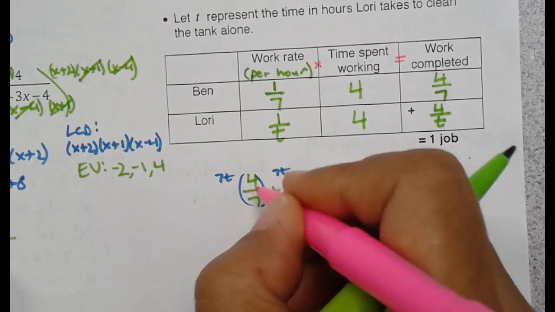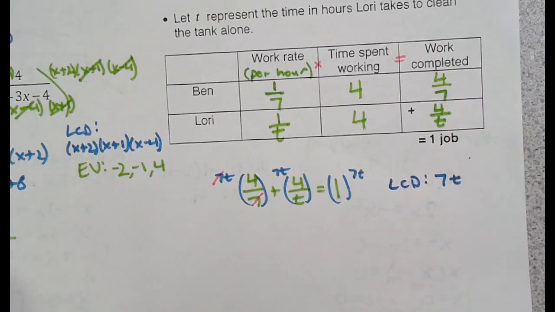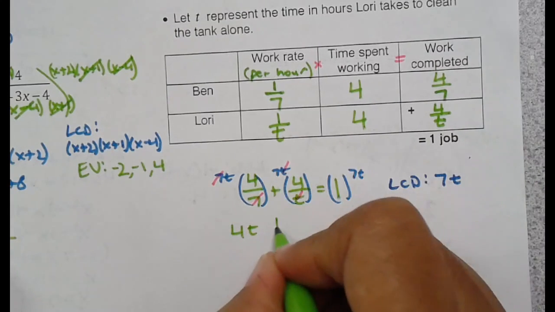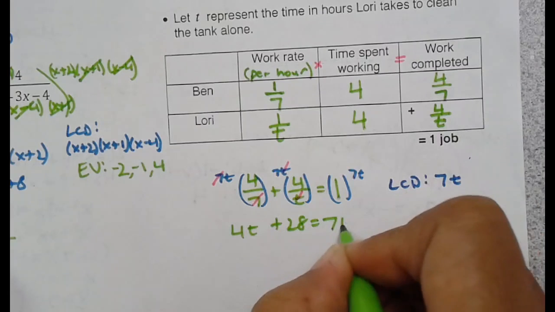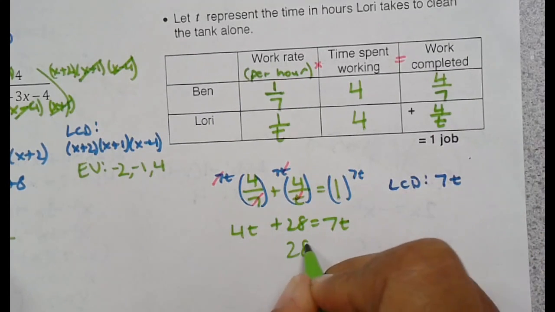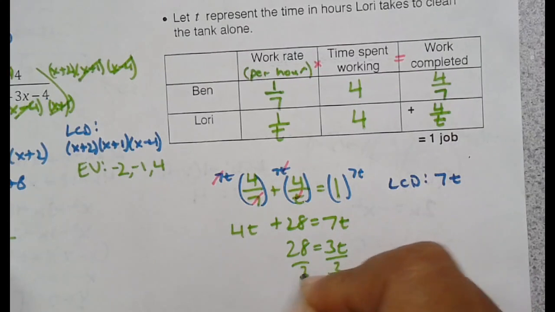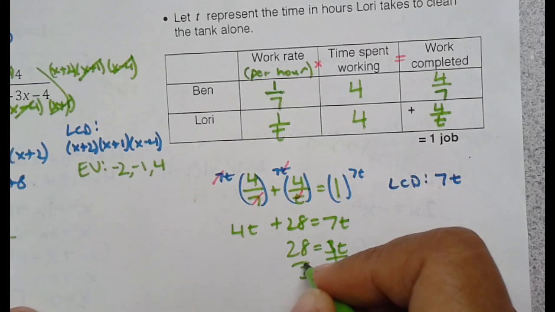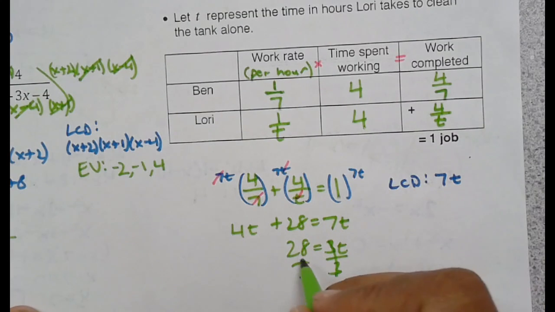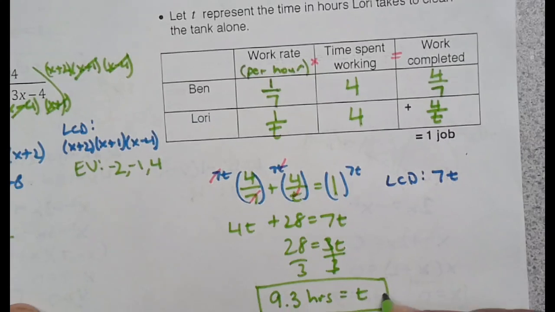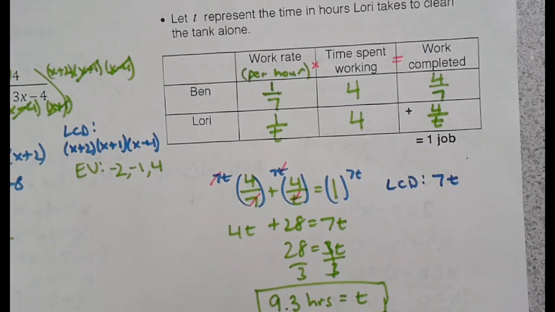So what's going to happen is the 7 cancels here, which leaves us with T times the 4. Here the T cancels, which leaves the 7 times the 4. And 1 times 7T is 7T. Let's move the 4T to the other side, which gets us 3T. Divide both sides by 3. And we have to get this to the nearest tenth of an hour. So if you divide this in the calculator to the nearest tenth, you get 9.3 hours. And that's how much time it's going to take Lori to complete this job by herself.